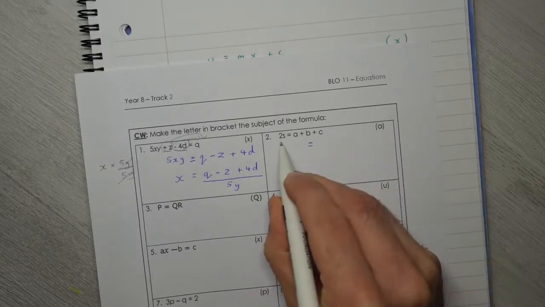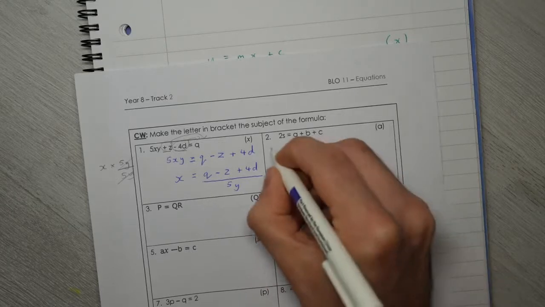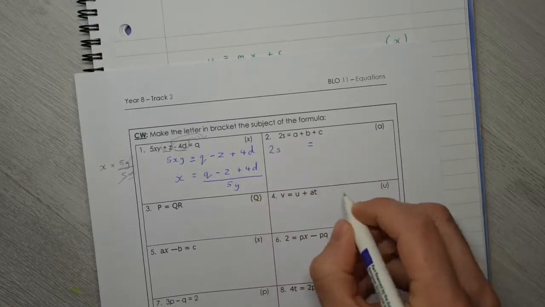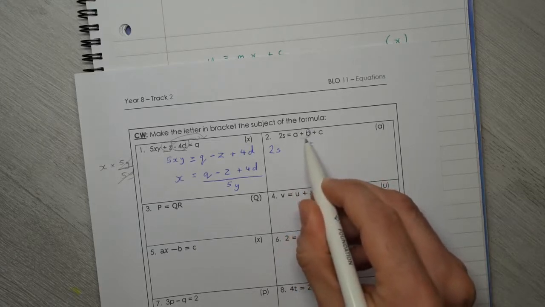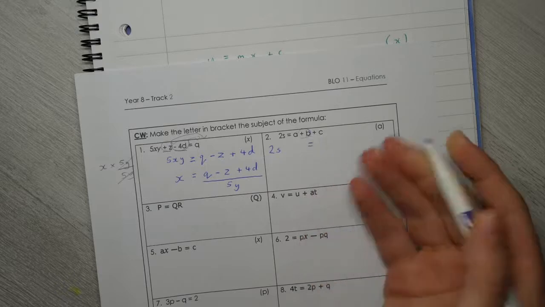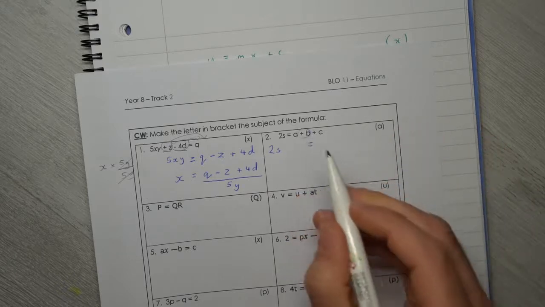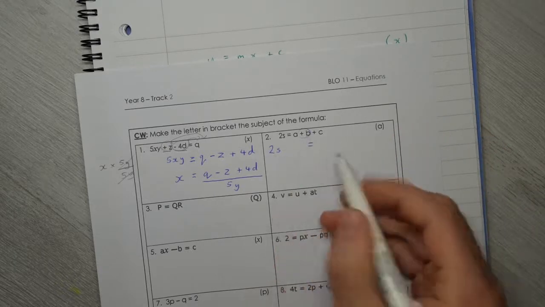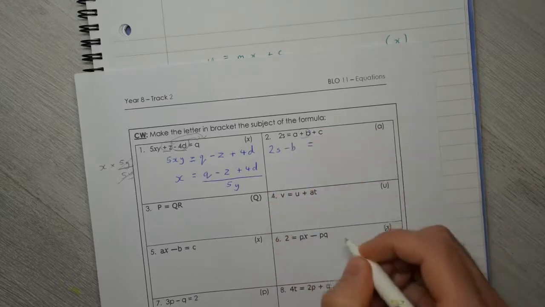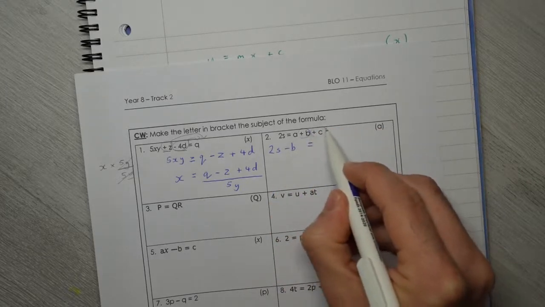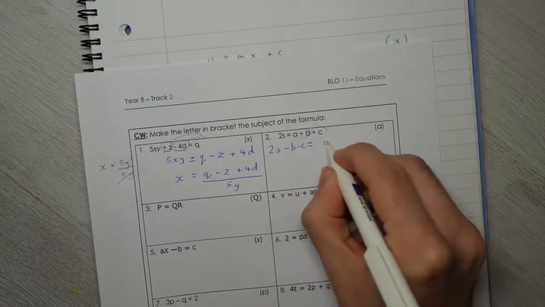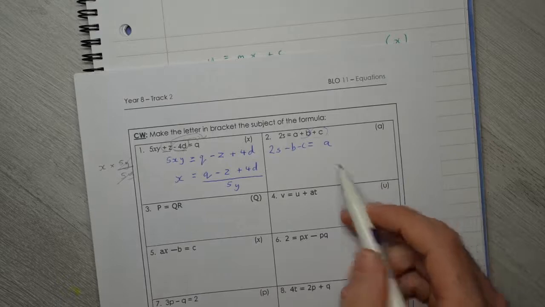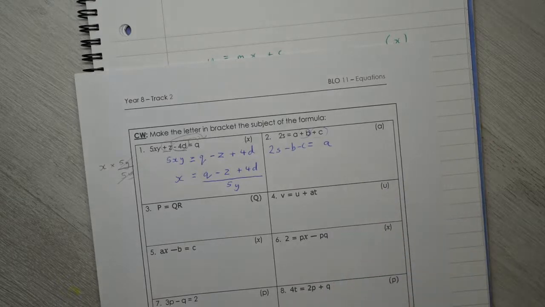So we have 2s on this side, so I'm going to start from 2s. Now we have plus b. To eliminate positive b from this side, we must subtract it from this side. Not only from this side, but from both sides. So I'm going to write minus b. Here we have plus c, so subtracted minus c is equal to a. a is on its own, so a is the subject of the formula. And that's the answer.